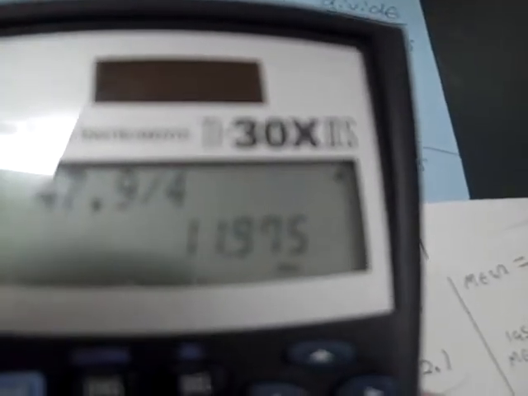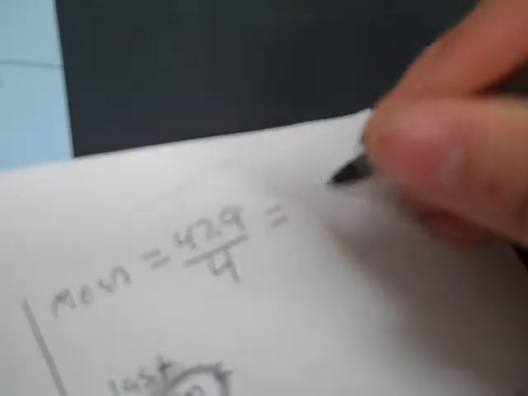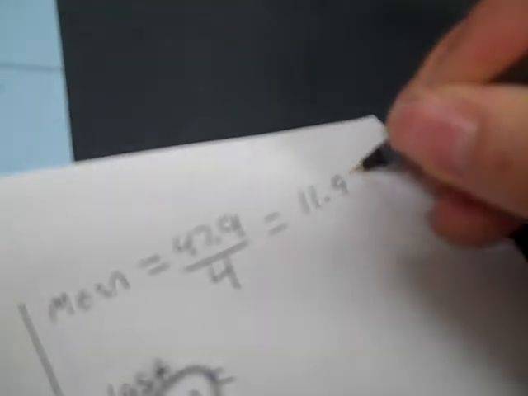So I got 47.9, okay, and then divided by how many numbers we had to add. So there's 1, 2, 3, 4 numbers that we added. So I divide by 4. So I take 47.9 divided by 4, and that's 11.975, okay? For now, just write the whole decimal.